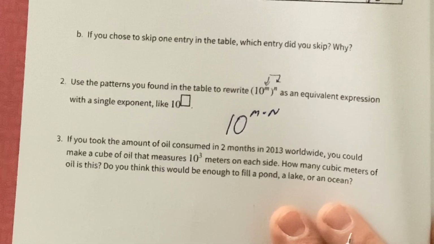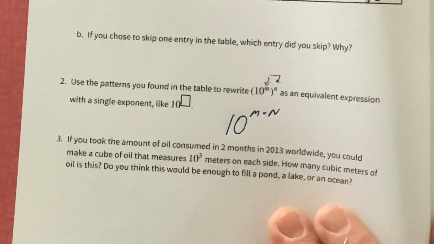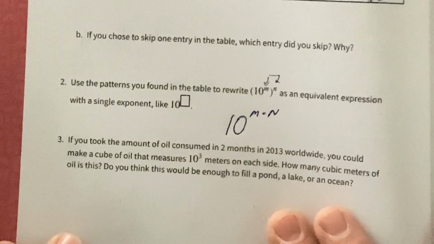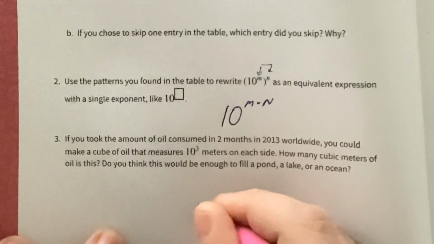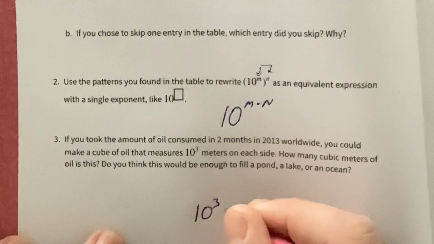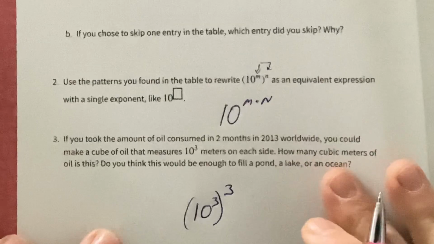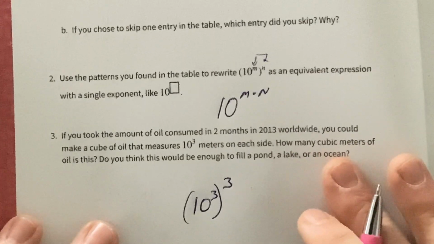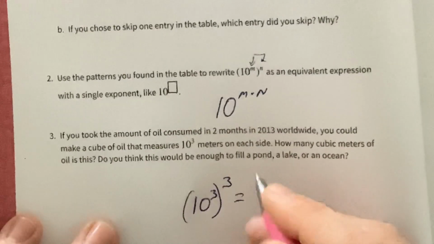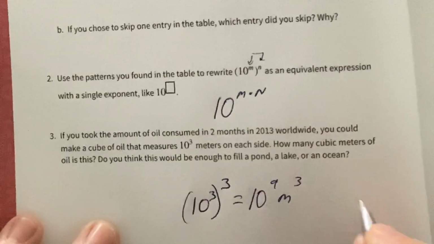Do you think this would be enough to fill a pond, a lake, or an ocean? It depends on the size. All right, so again, you have a cube. Each side is 10 to the third. This is just like our first question. So you have a cube of oil. It's 10 to the third. To get the volume, you have to take length times width times height. Then, of course, as Lucas mentioned, you multiply those two numbers and you get 10 to the 9th cubic meters.